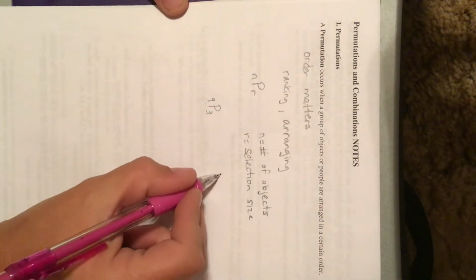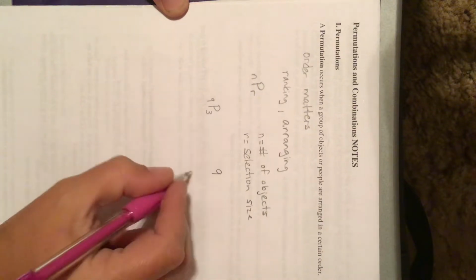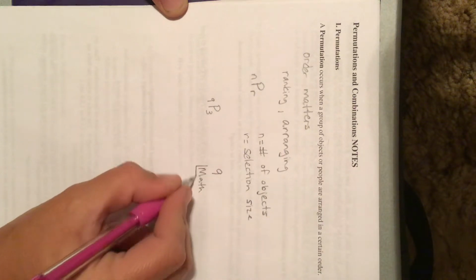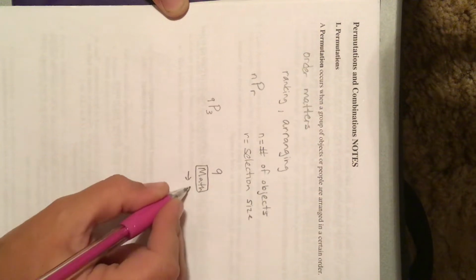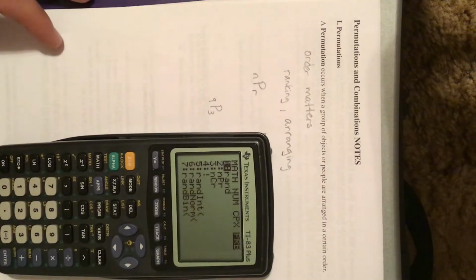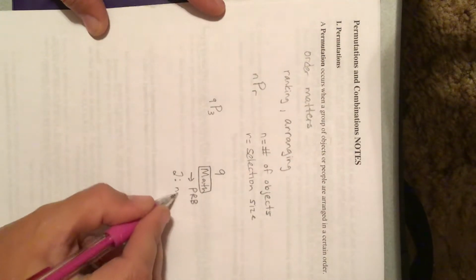In the calculator I type in 9, then go to math, arrow over to PRB, and select number 2, the one that says nPr.